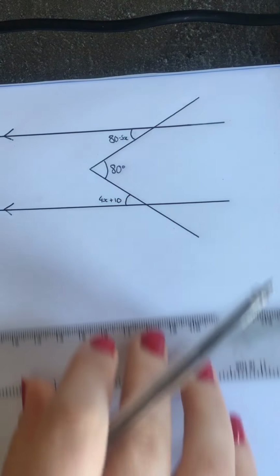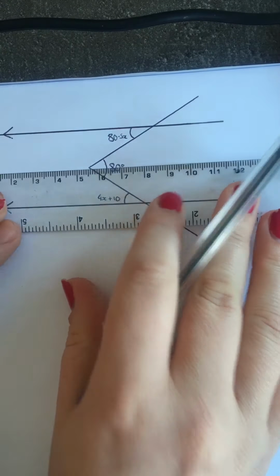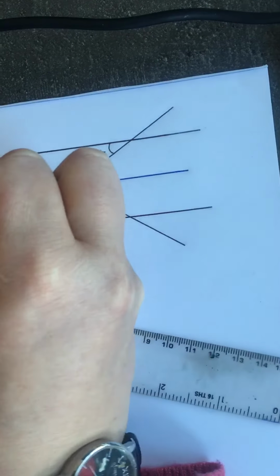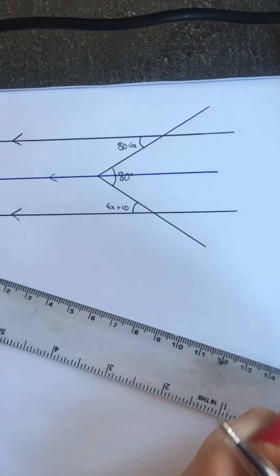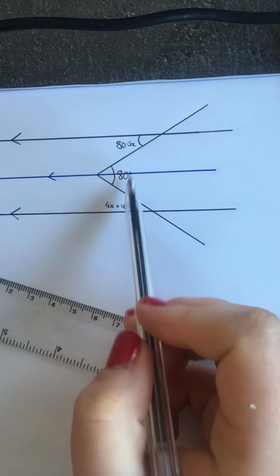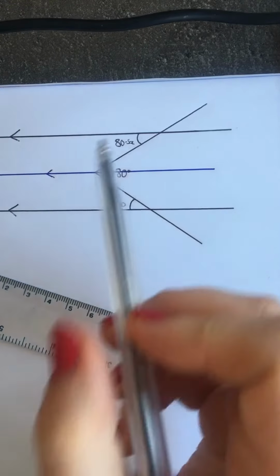But what we can say is, because we've got these two parallel lines here, if we were to put in a third parallel line through the middle of our angle 80. Now we can't assume that it cuts it in half, which I think would be some people's first assumption.